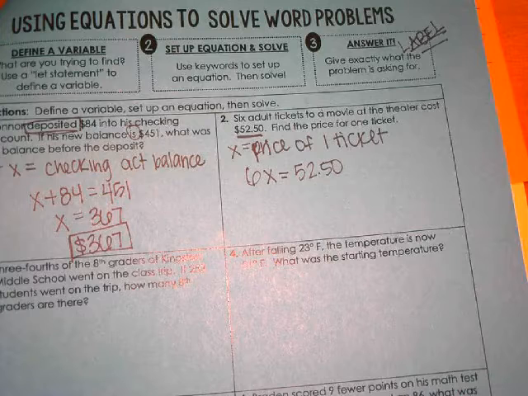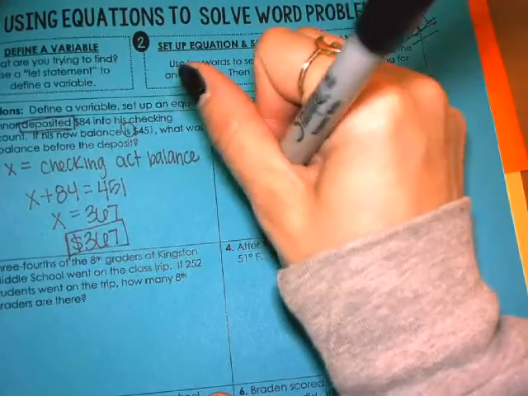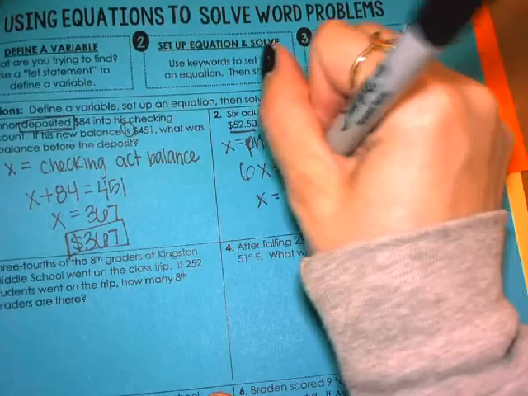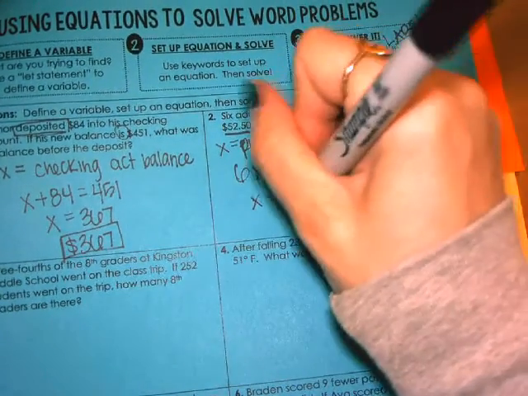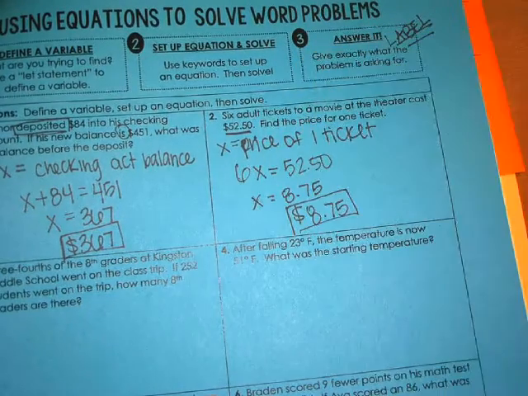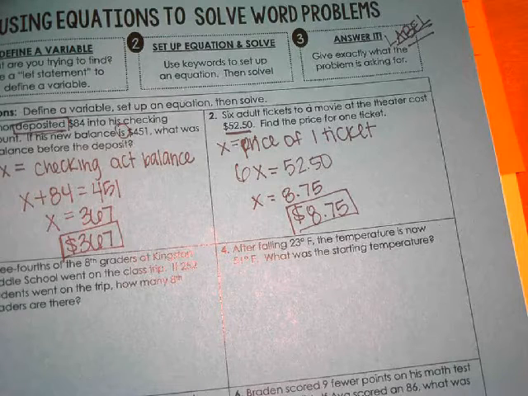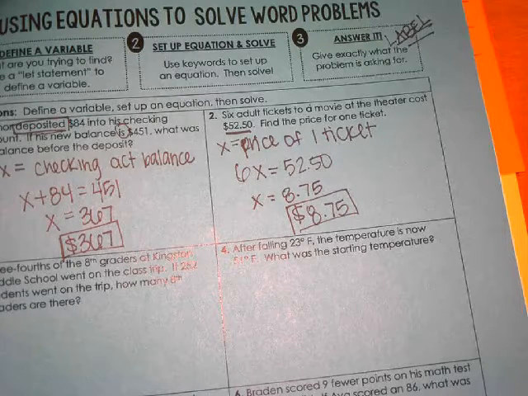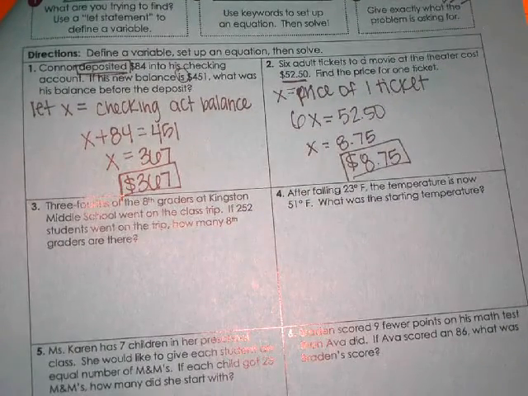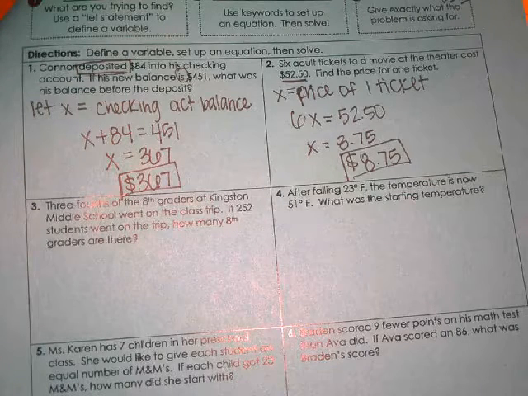What does x equal? So hopefully you told me 875, and then you would have told me with that label it was $8.75. Be careful with division. Division's always tricky. Questions? Okay, let's do number 3. Let's go sentence by sentence.